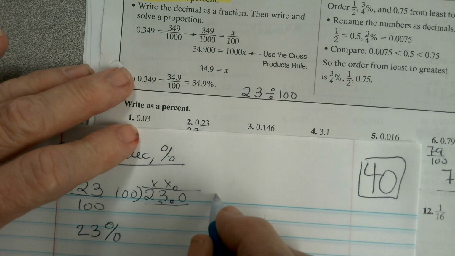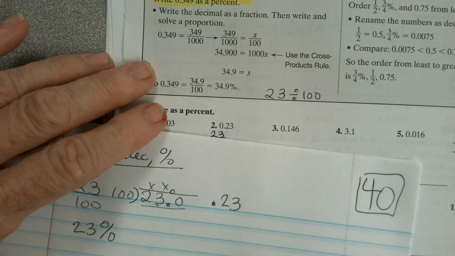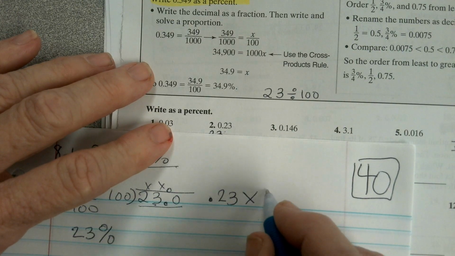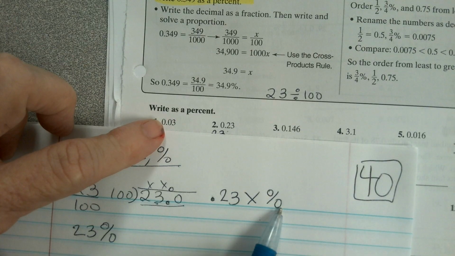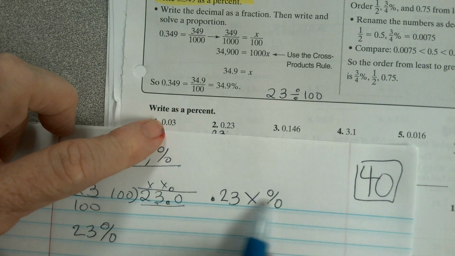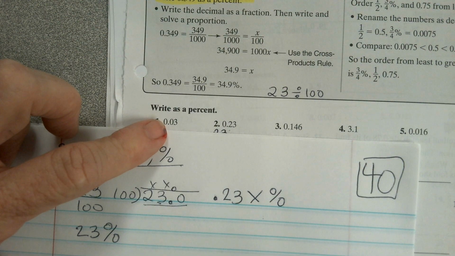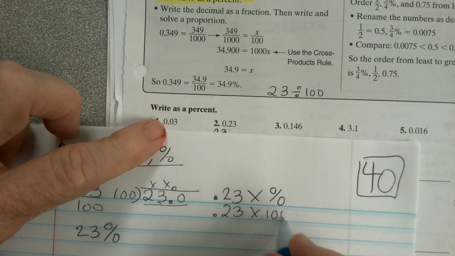If I have this and I want to make it a percent, watch carefully, I'm going to multiply it by the percent sign. Doesn't the percent sign go to the right of a number? So I'm going to multiply it by a percent. But what is that percent sign? If I unscramble it, what number is it? It's 100. It's 23 times 100.